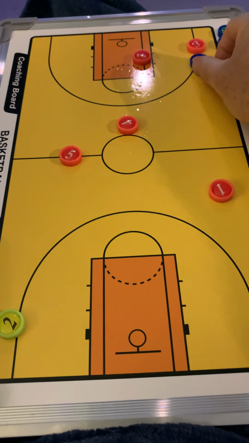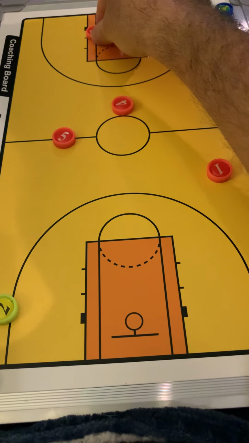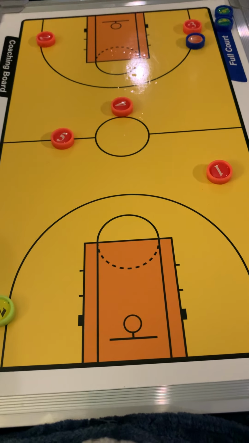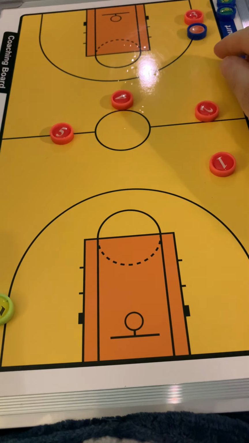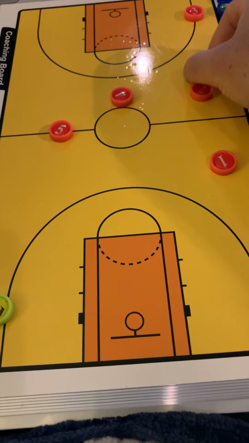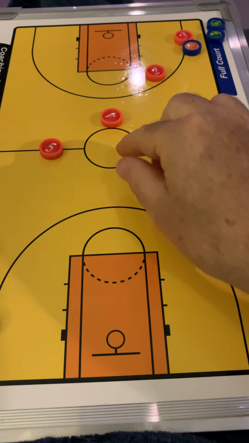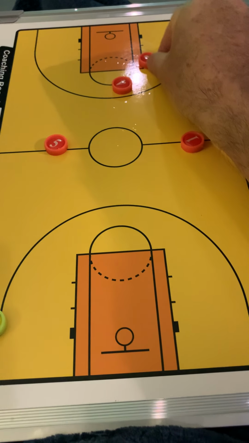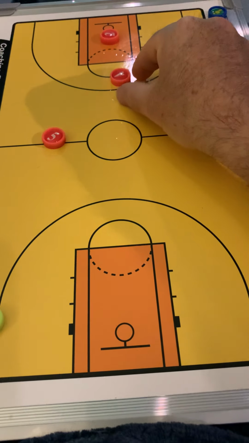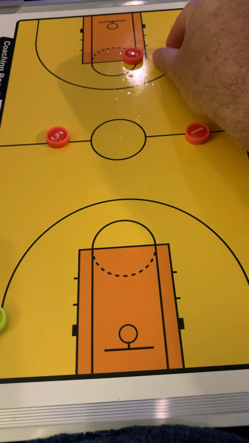Okay. Now 2, if that's not open, you have to clear. You got to get out. All right. Back up a second, the pass is made to 3 and 2 cuts. And if the pass isn't there for 2, this is where 4 does a butt cut. So 2 clears, and as 2's clearing, 4's coming right off 2's butt. Right? That's the butt cut.